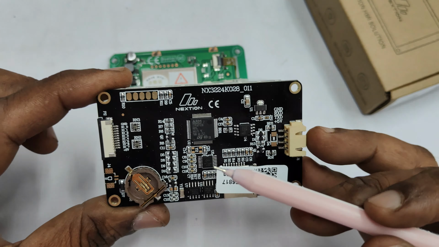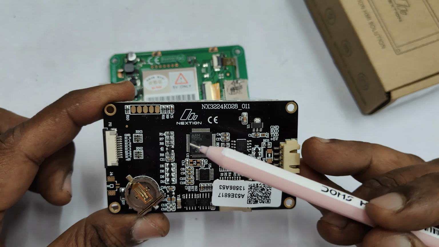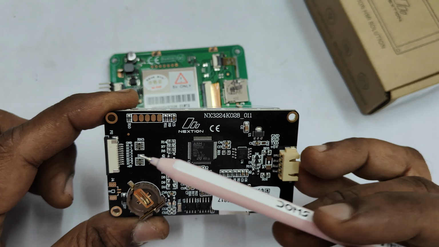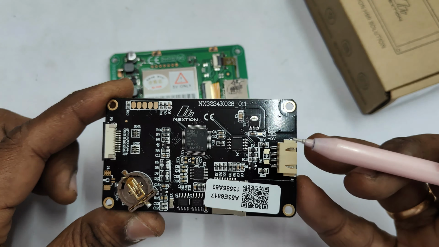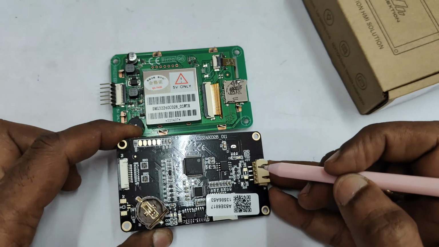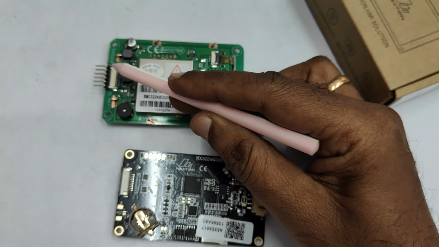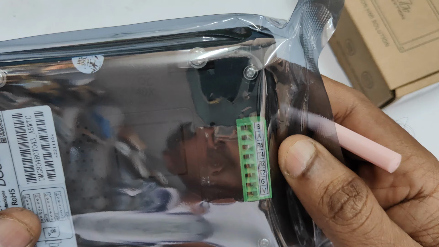While in the Nextion model, the onboard buzzer is missing. To access the buzzer, you need an external expansion board. The logic is TTL, RX, TX, 5 volt and ground, and it has got additional RTC facility.